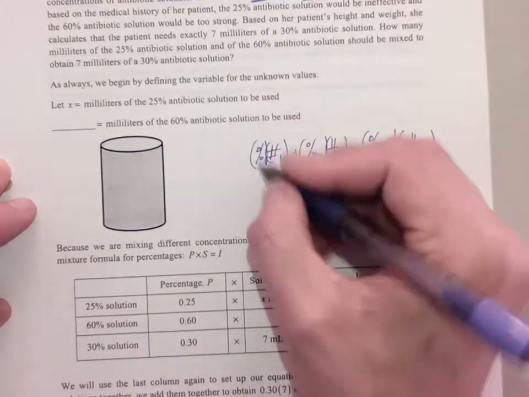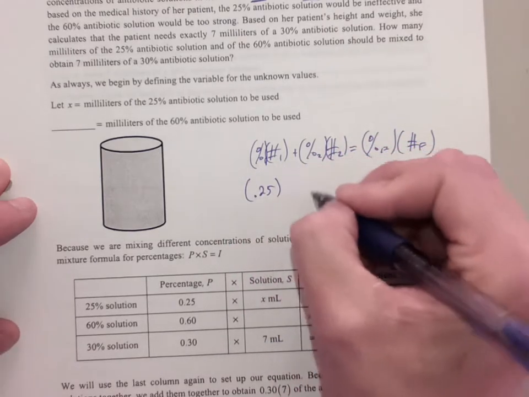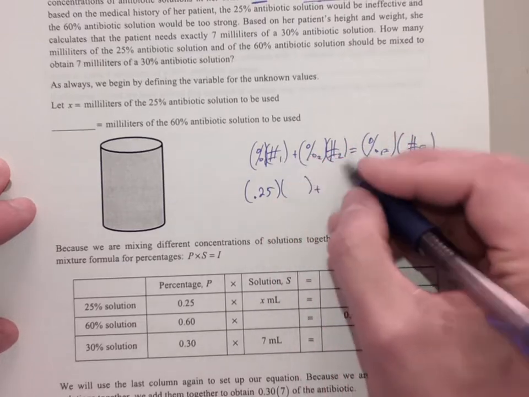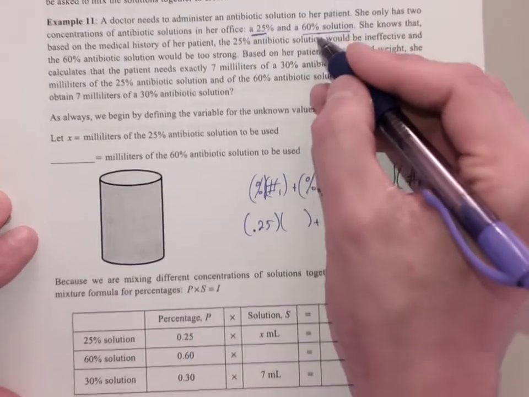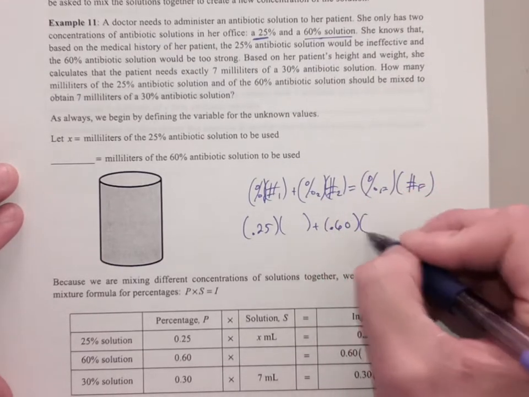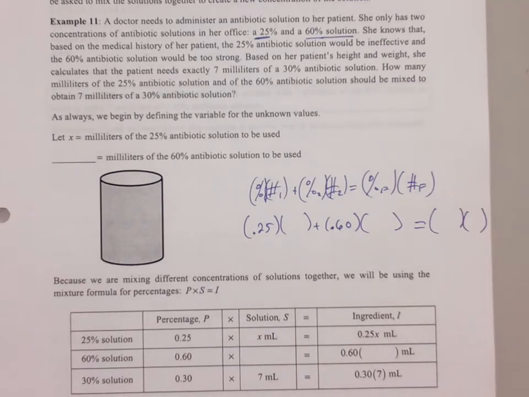So we're going to automatically convert this here. The percentage is going to be 0.25, okay? Times, I don't know what this is yet, I'm going to leave that blank, my first amount. The second percentage is 60 here, so I'm going to call this 0.6. And the second amount I'm going to leave blank again, and then these I will leave blank for the time being. What else do I know?